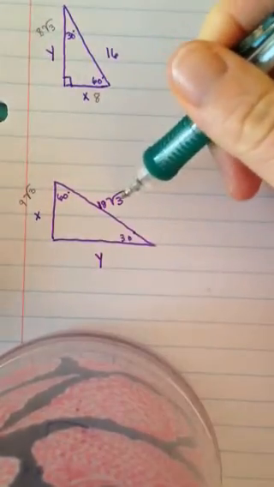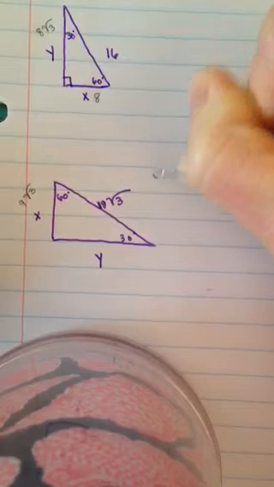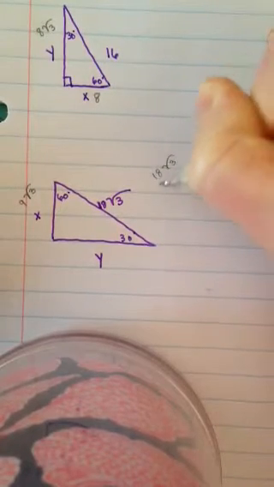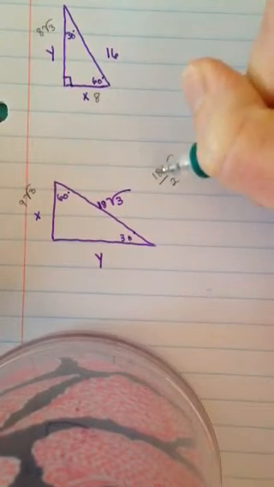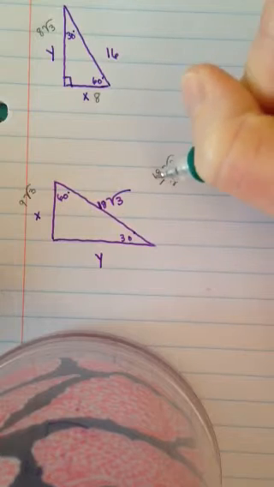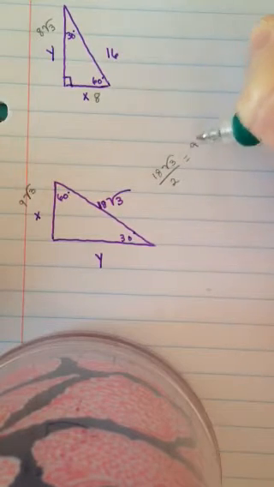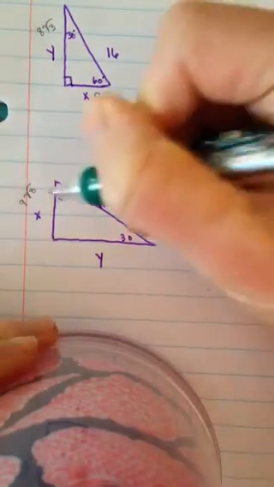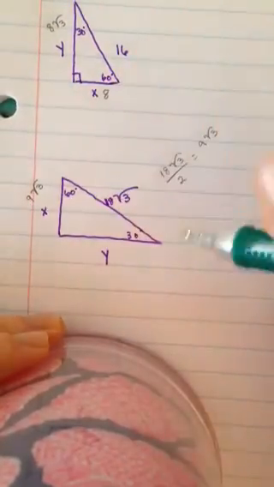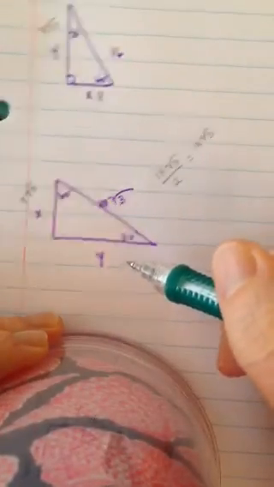Because we can't take half of the radical 3, what we're really doing is saying 18 radical 3 over 2. And it's these two like terms that we work with, so 18 divided by 2 is 9, and then the radical 3. So our shorter side is 9 radical 3. Now we know that our longer side is, let's go back and look at our key.